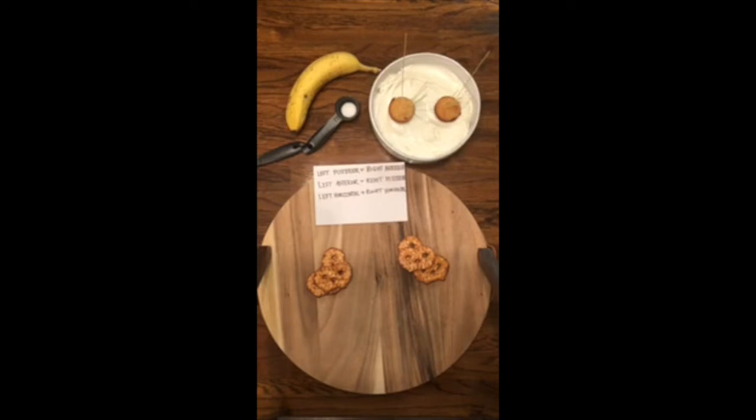Deflection of the stereocilia toward the single kinocilia is going to represent excitation or depolarization, whereas deflection of the stereocilia away from the single kinocilia is going to lead to inhibition or hyperpolarization.